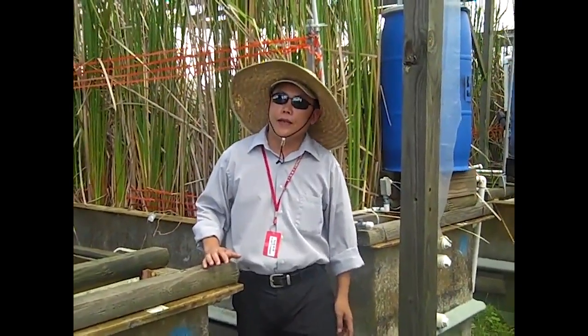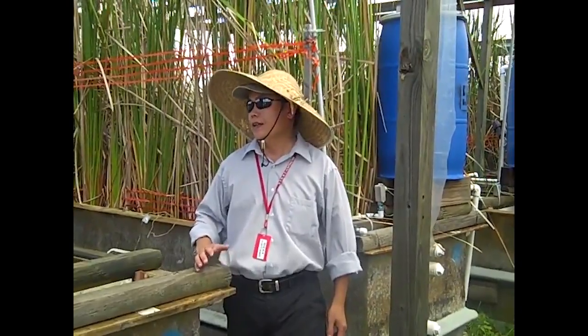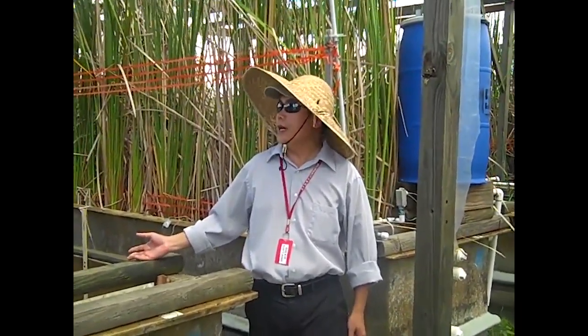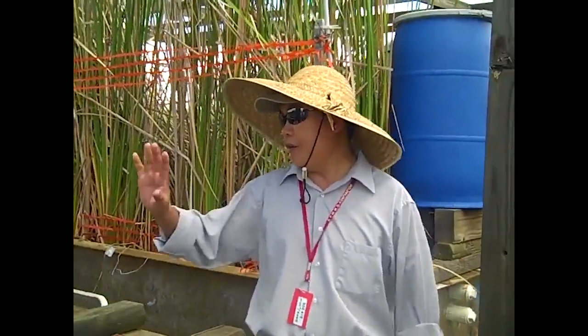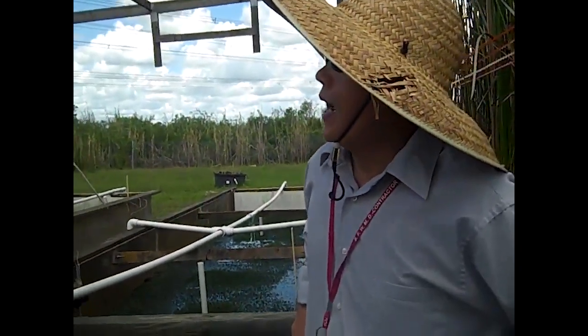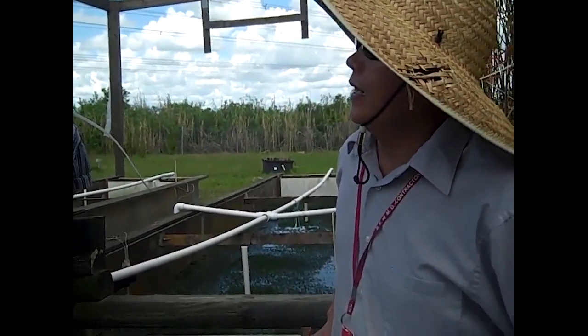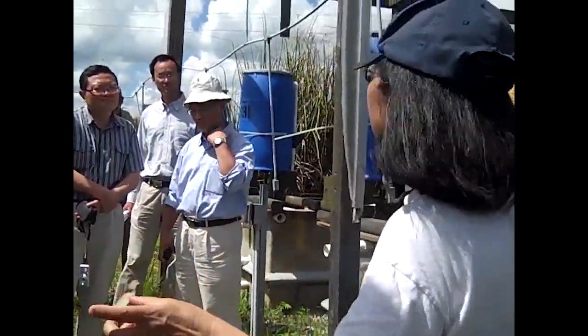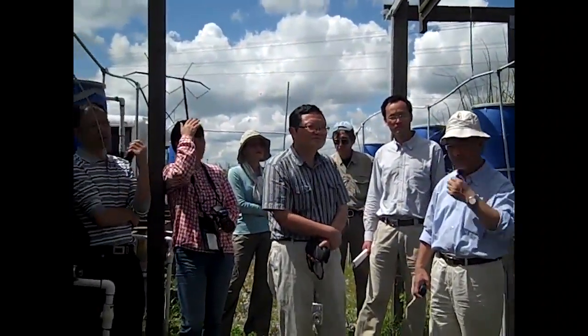And each day we have 40 gallons get into the tank. That is what we calculated from the volume, and then we planted water lily based on our square meter.